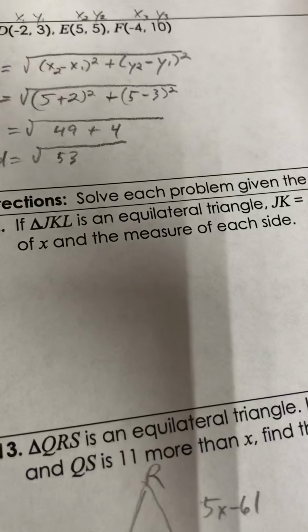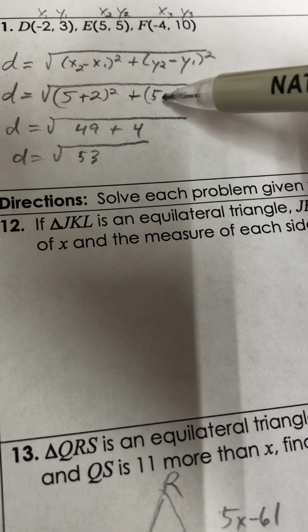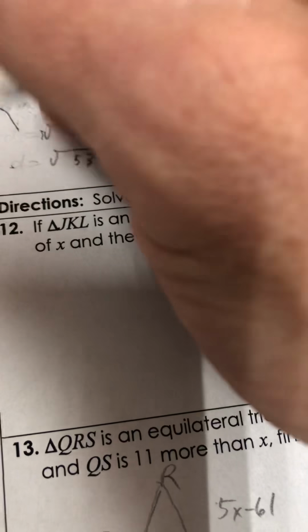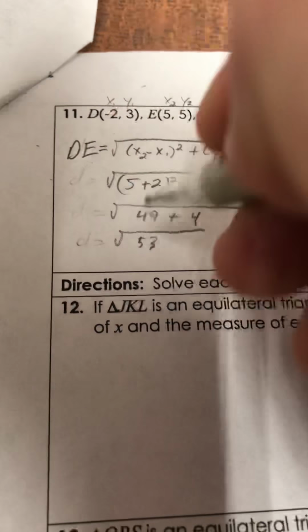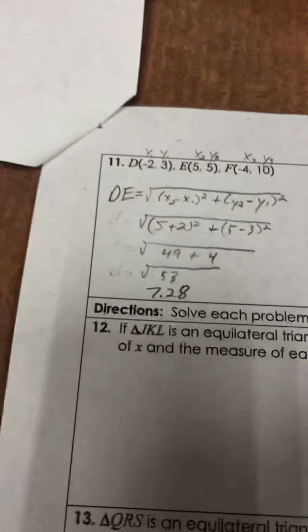7.28. So the distance between, and what did I use here? 5, -2, 5, and -3. Okay, so this is actually, let me get rid of this. This is DE. So DE equals all of this, and it was 7.28. So there's the first one for you.